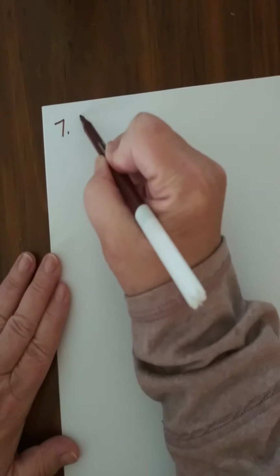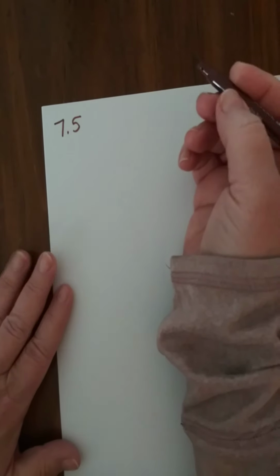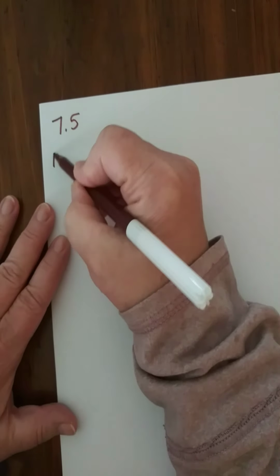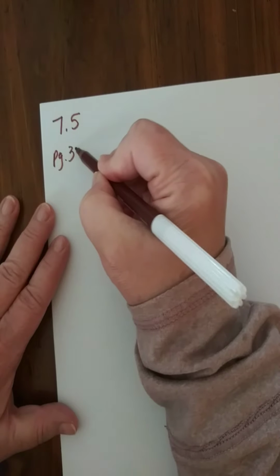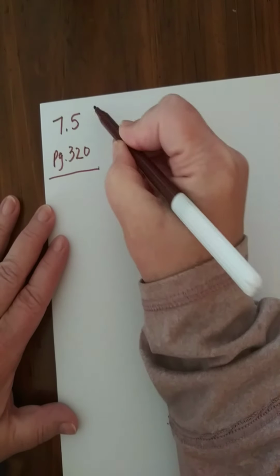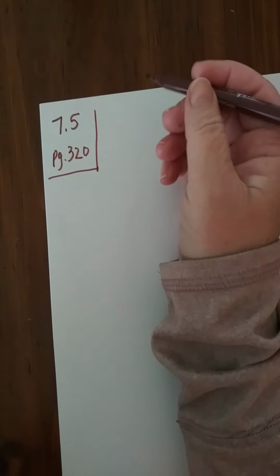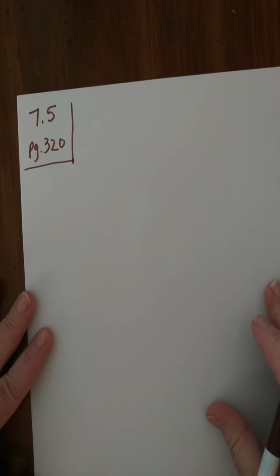This is our last lesson on Pythagorean theorem. It's from section 7.5 in the textbook, found on page 320. If you have your textbook at home, you can open up to that page, or remember you can go to bigideasmath.com and log in with Clever to get the textbook online, okay?